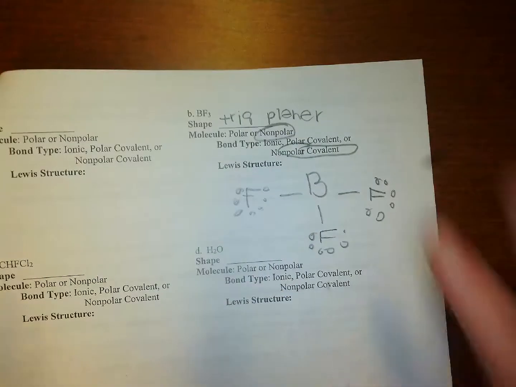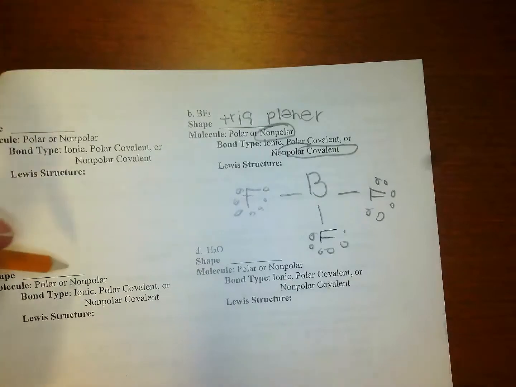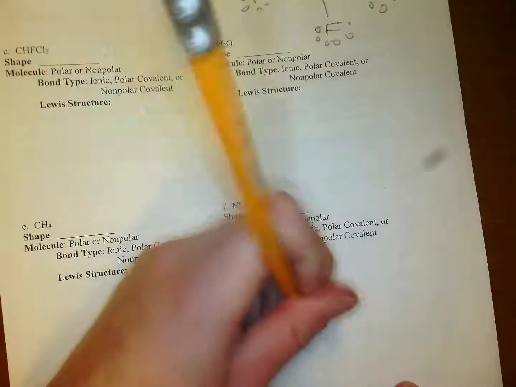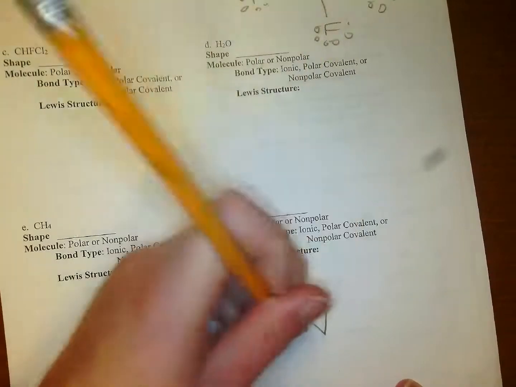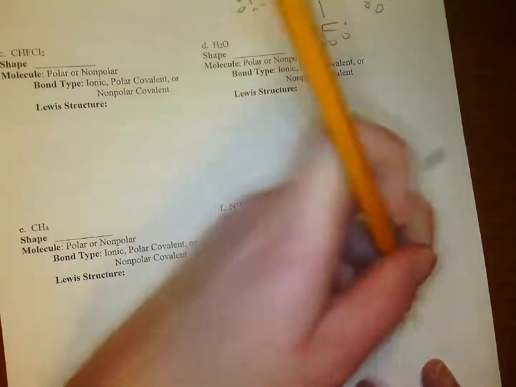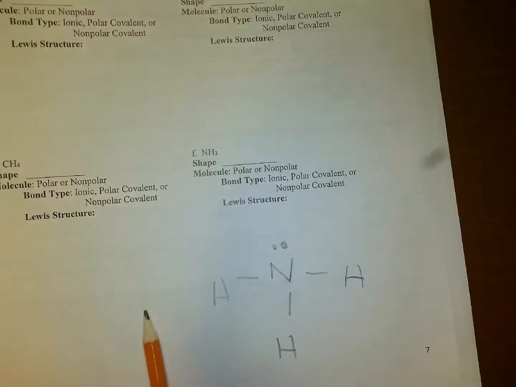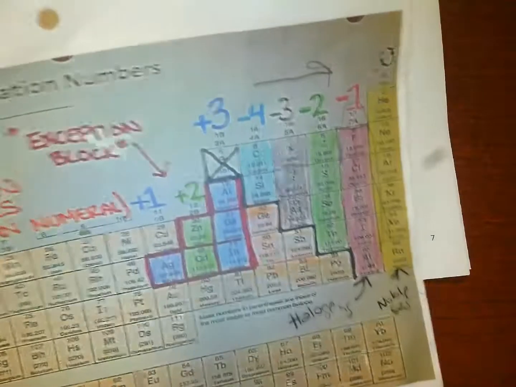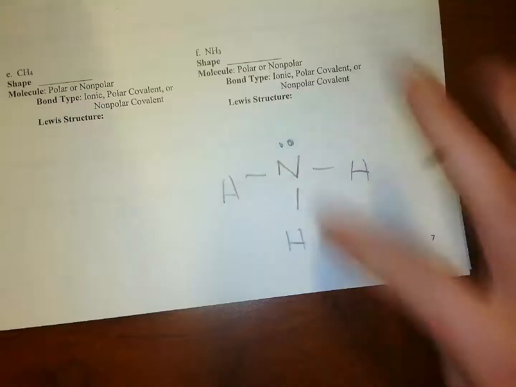Okay, let's compare that to something like NH3, which if you don't remember, NH3 does have a lone pair. And that is because nitrogen needs a full octet unlike boron. Okay, and it can bond nicely with 3 hydrogen, but it's not full.